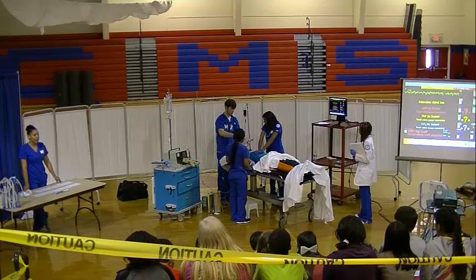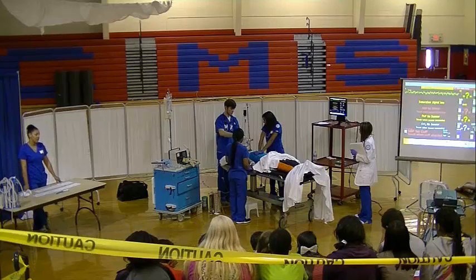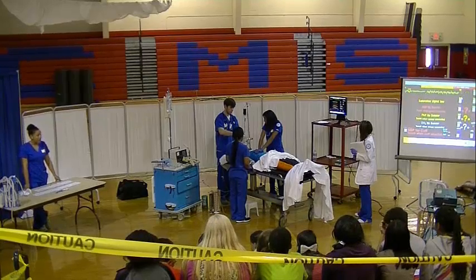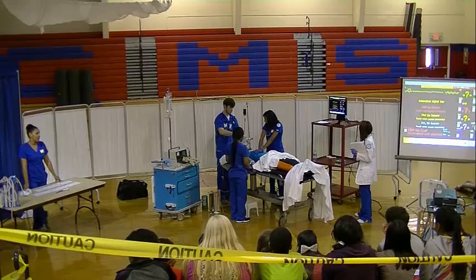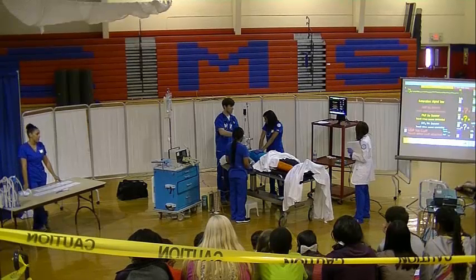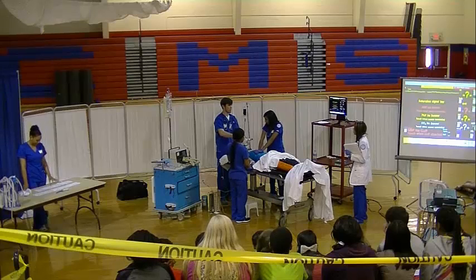Her heart is beating, but not like it should. It needs an electric shock to restart the heart. The shock is strong enough to lift the patient off the stretcher. Looks like she's flatlined again. Let's continue compressions and meds.